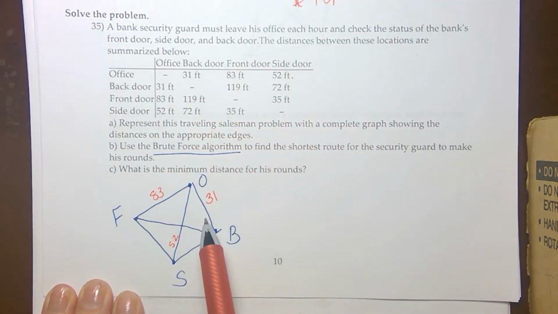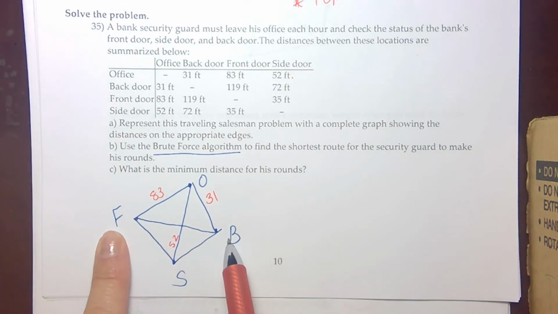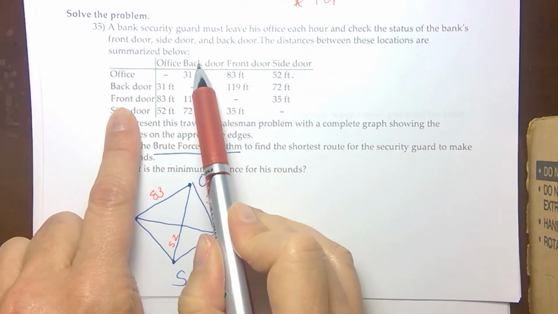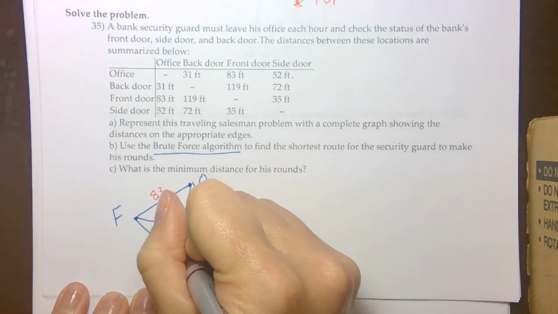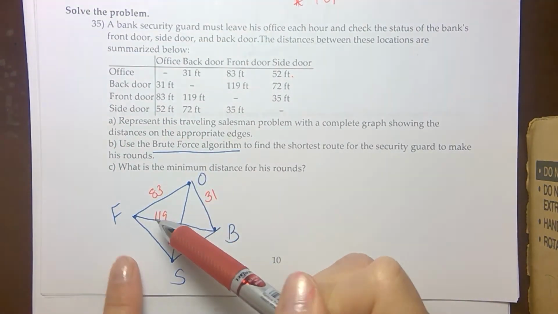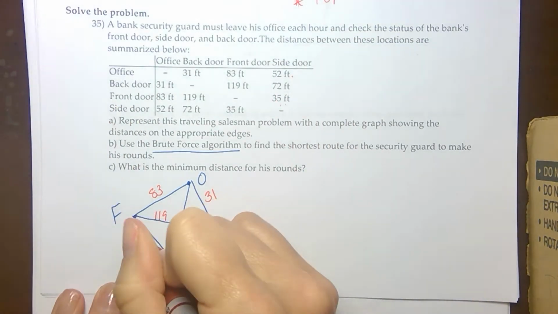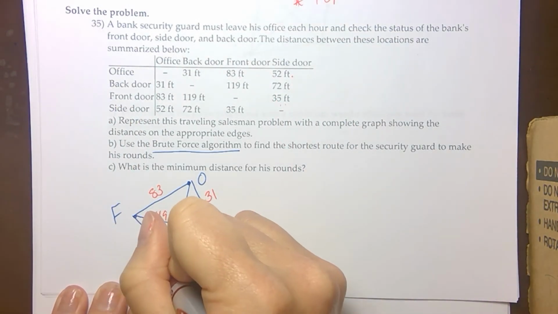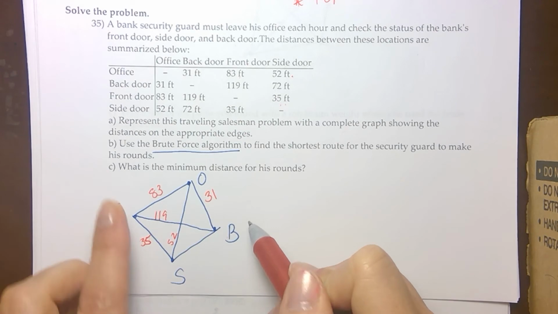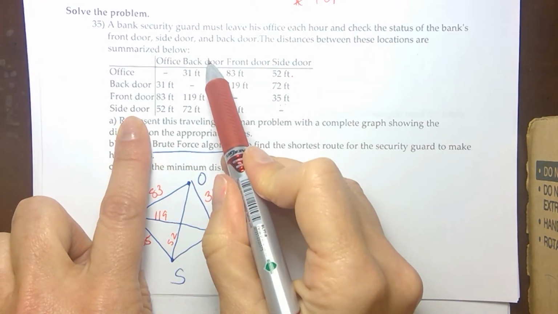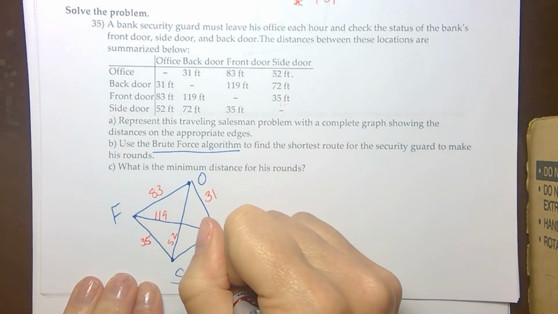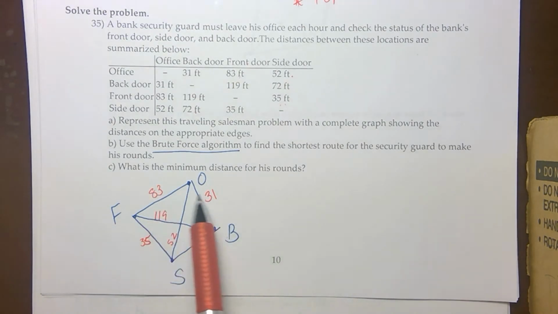We're still missing some weights. How about the front door to the back door? Well, the front door to the back door is 119 feet. The front door to the side door is 35 feet. And the side door to the back door is 72 feet. So we have 1, 2, 3, 4, 5, 6 edges, each with their own distinct weight.